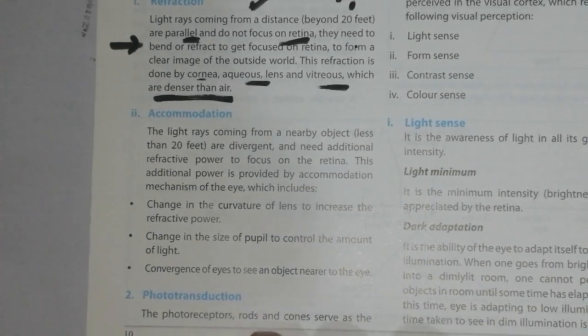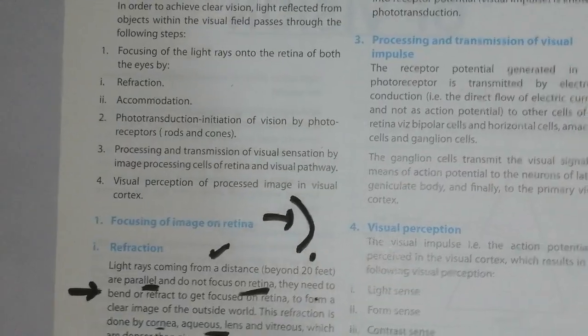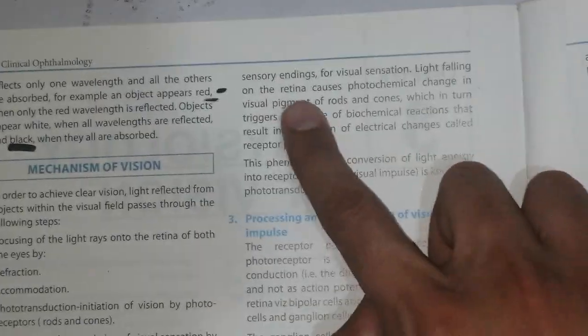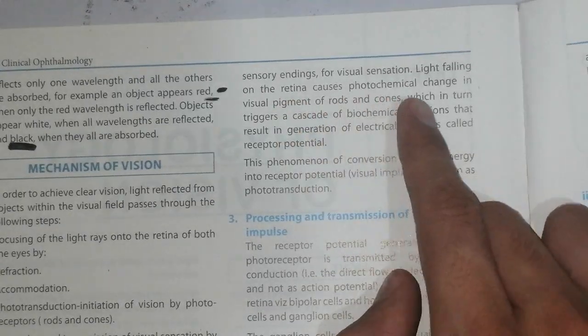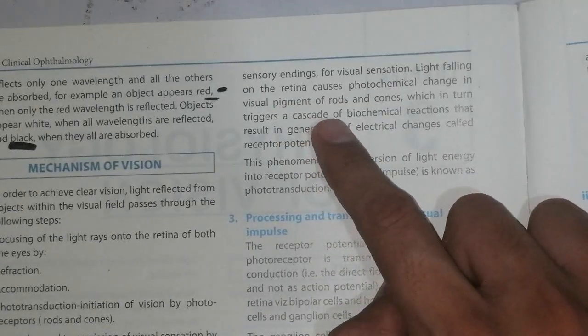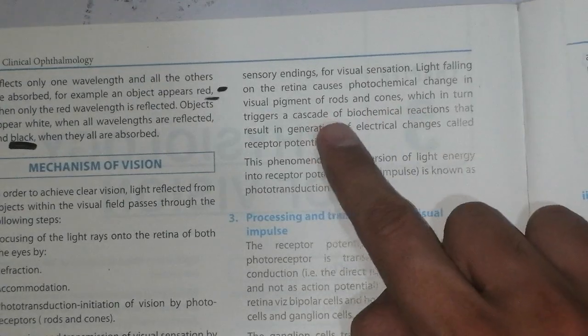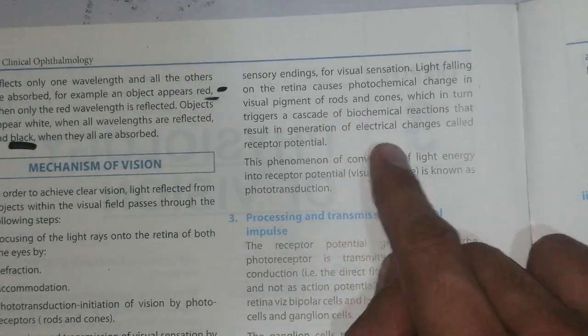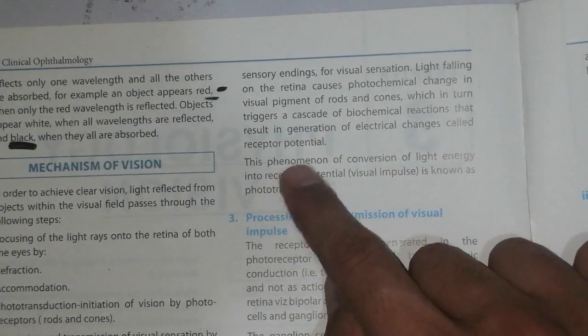Phototransduction means photoreceptor rods and cones serve as the sensory endings for the visual sensation. The light falling on the retina causes photochemical changes in the visual pigment of the rods and cones, which in turn triggers a cascade of biochemical reactions that result in generation of an electrical change called receptor potential.